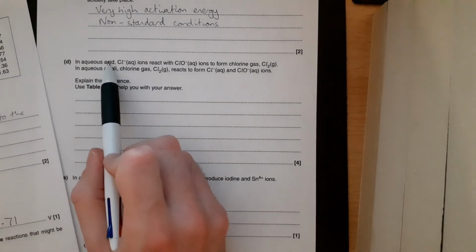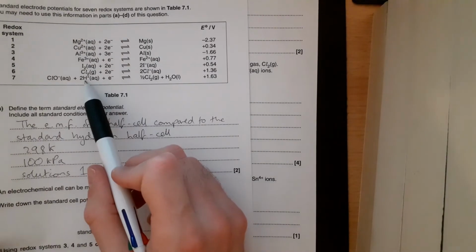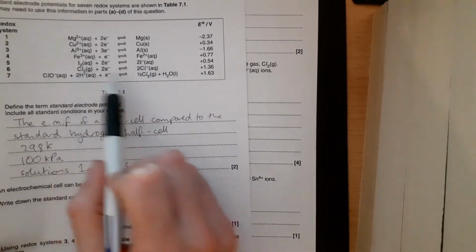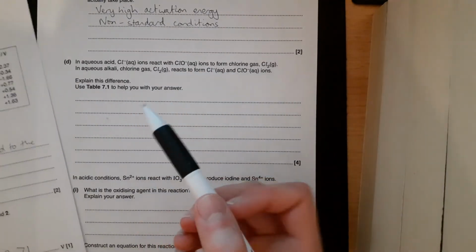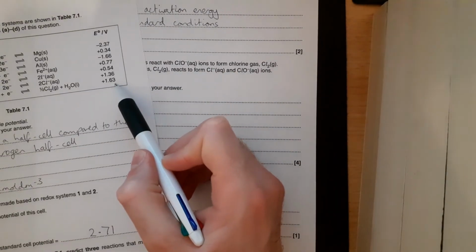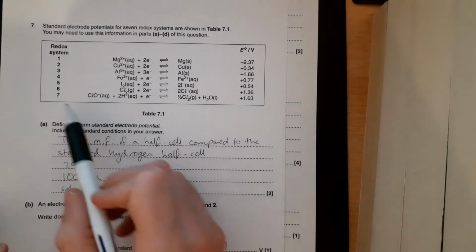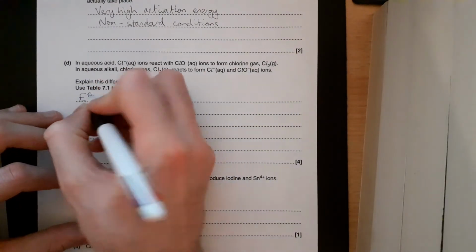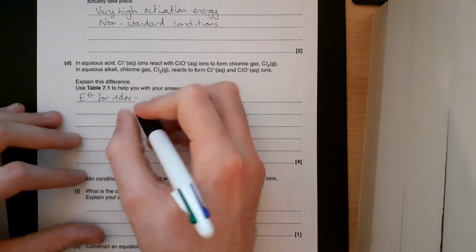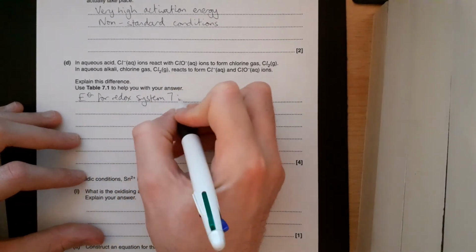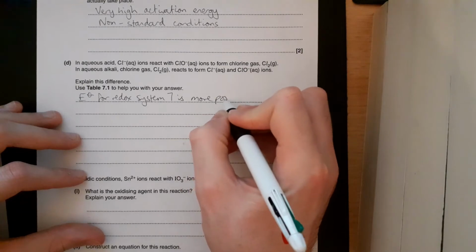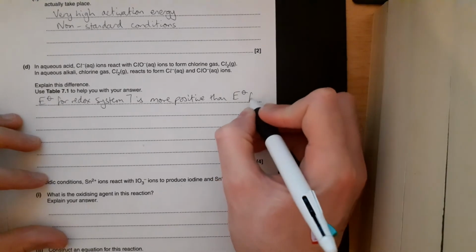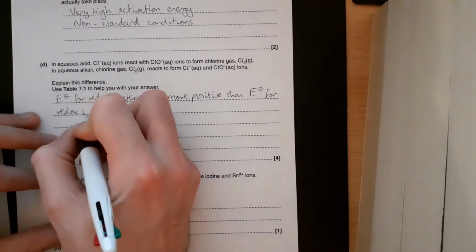Yeah, that's this. In aqueous acid, when we've got H plus ions, ClO minus would react with chloride ions to make chlorine gas. So that makes sense. We can explain that just from the electrode potentials. So let's say that the electrode potential of system 7 is more positive than the electrode potential for redox system 6.